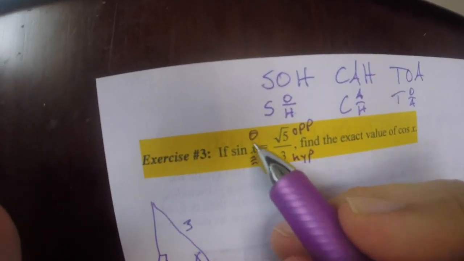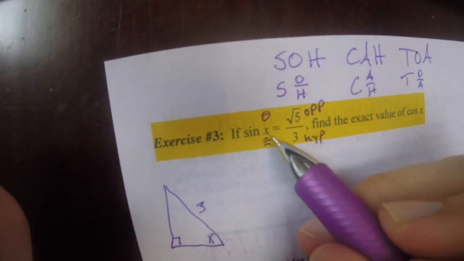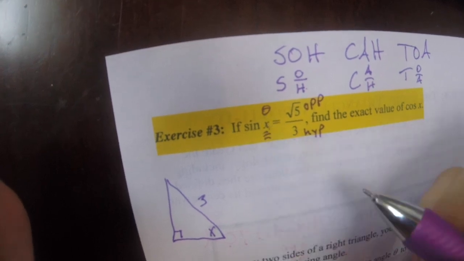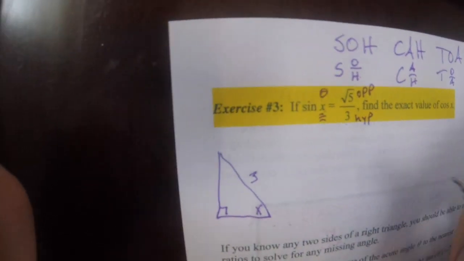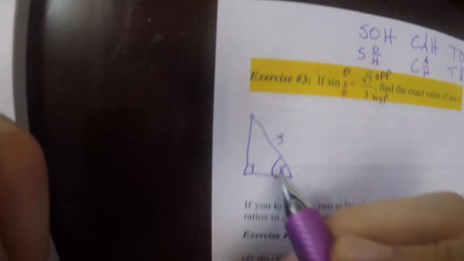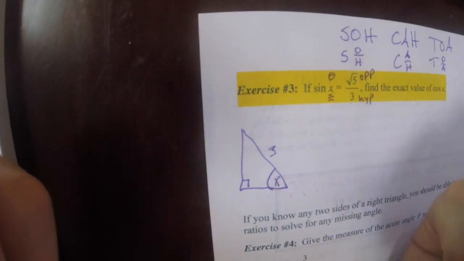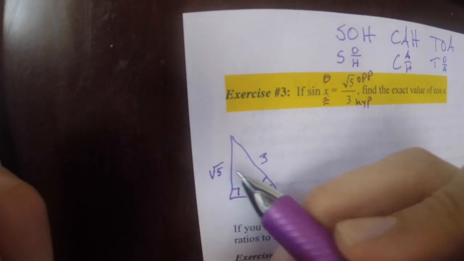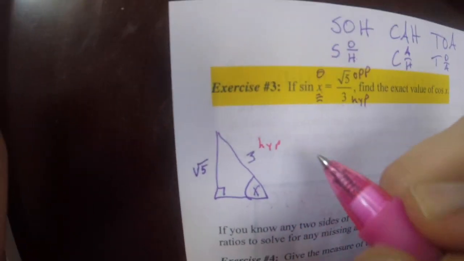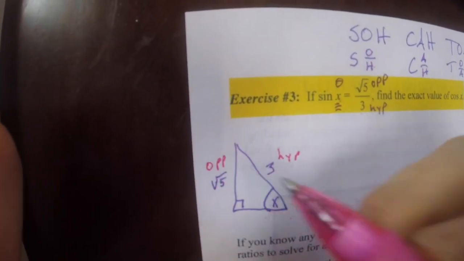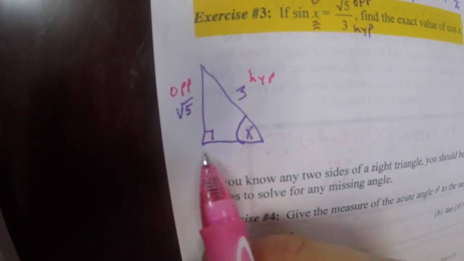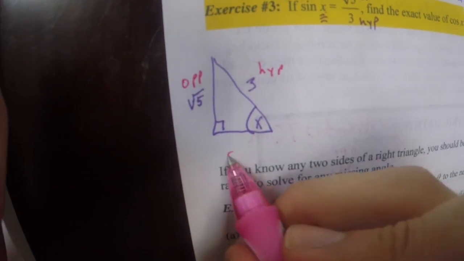Remember, we label opposites and adjacents based on the reference angle here, the x. So what's the opposite of x? That would be this side over here, which is radical 5. Radical 5 is definitely an opposite, which means this side down here would be considered an adjacent.